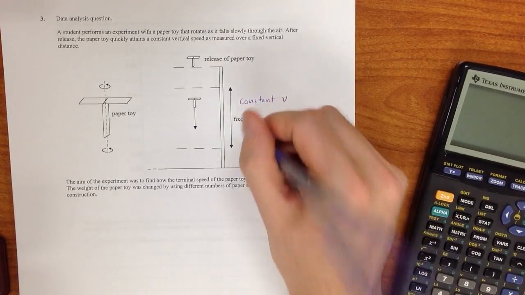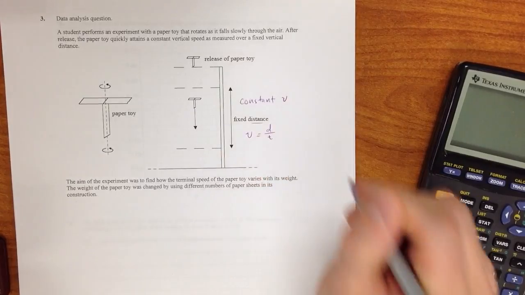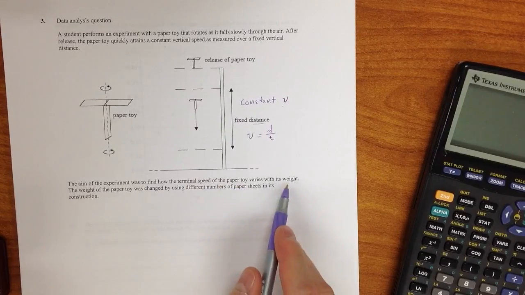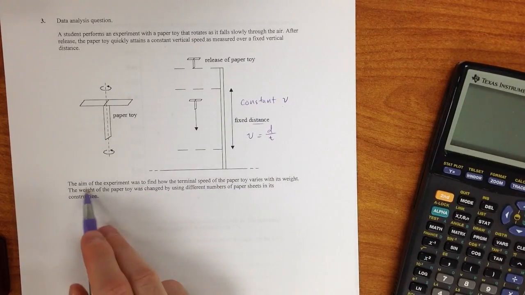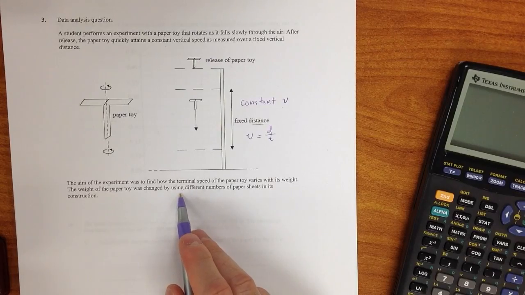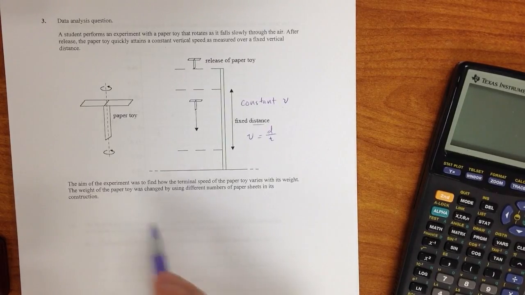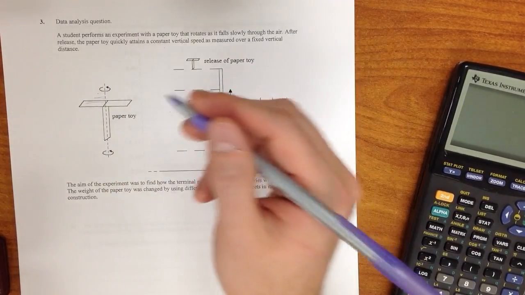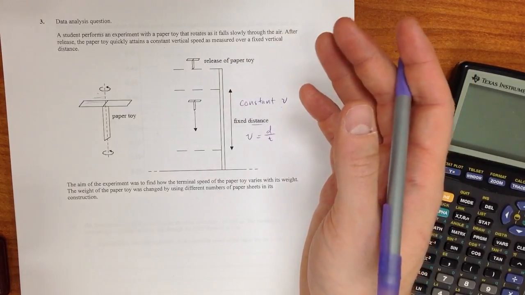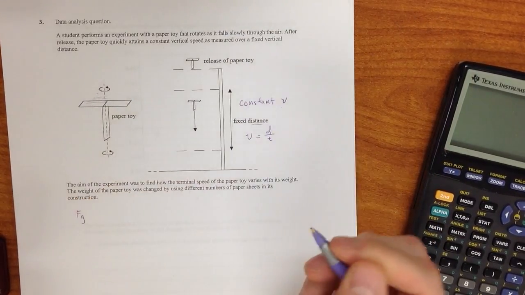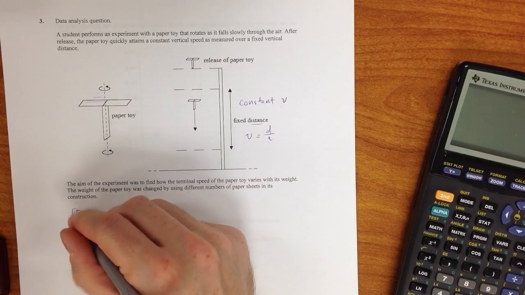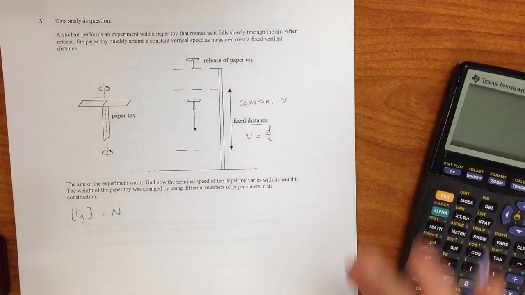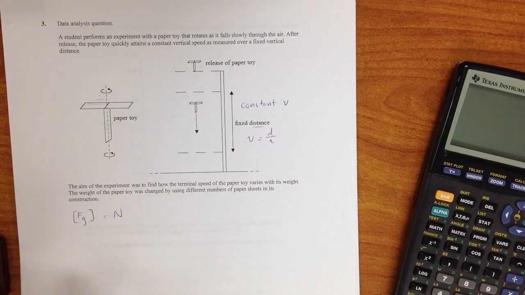Look at this, distance and speed. You're already kind of thinking speed is distance over time. The aim was to find how the terminal speed of the paper toy varies with its weight. The weight of the paper toy was changed by using different numbers of paper sheets in construction. So maybe they add more paper on top, right? And as they do, it gets heavier and heavier. Remember that weight is just another term for gravitational force, and the units of gravitational force are newtons. Brackets here mean units of. Okay, let's move on.